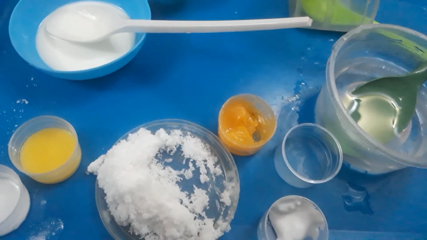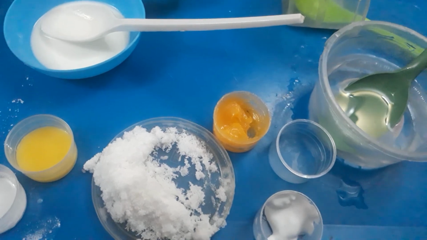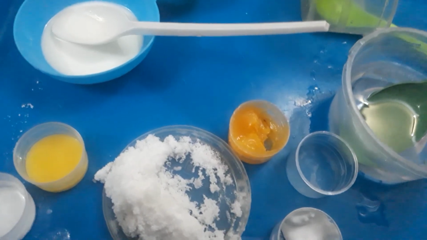In the next video, we are going to treat saturated and unsaturated solutions, and we move to solubility calculations.